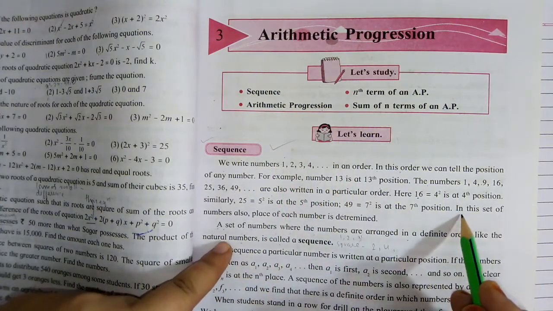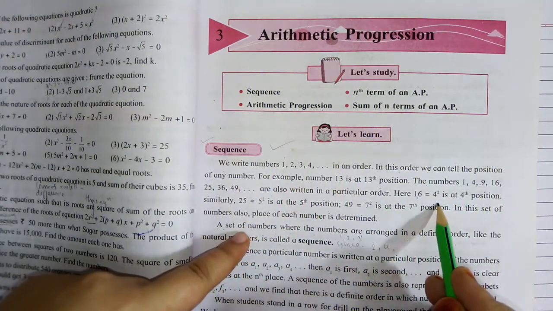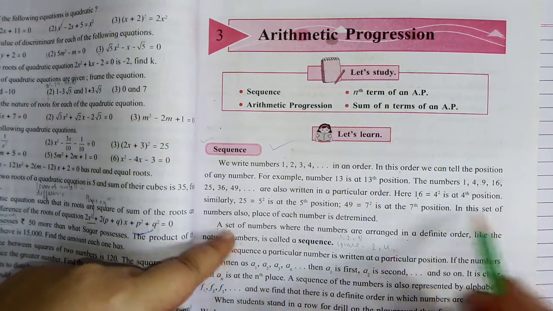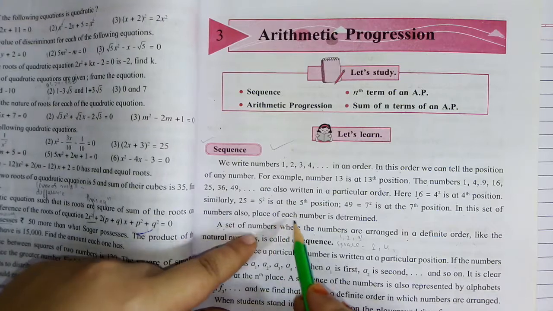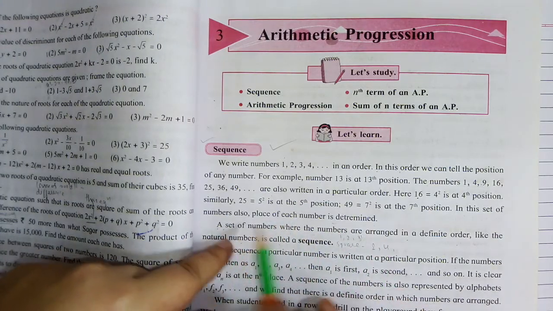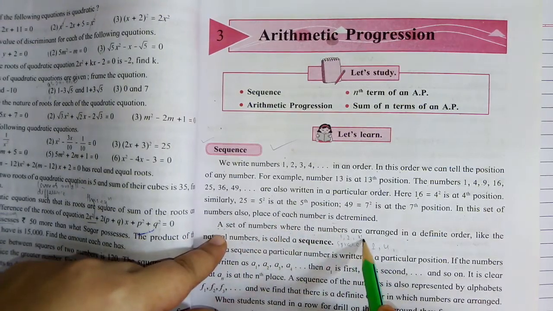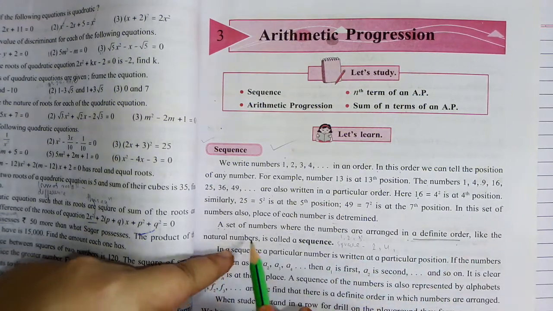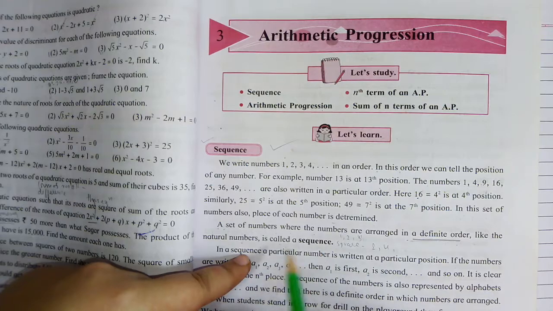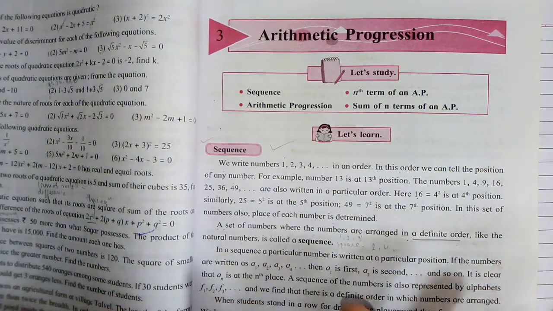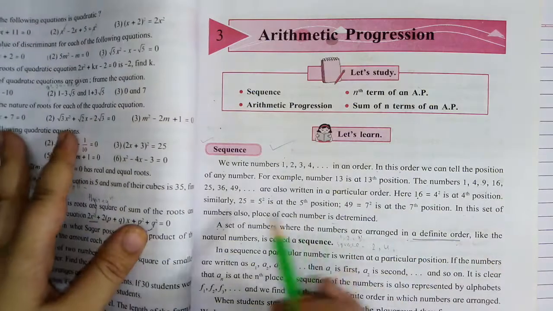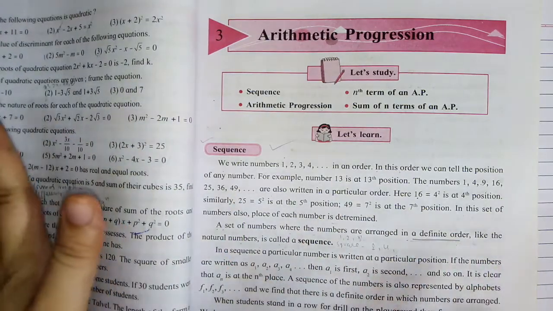Different examples are given here, like 1, 4, 9, 16, 25. In this set of numbers, the place of each number is also determined. A set of numbers arranged in a definite order, like the natural numbers 1, 2, 3, is called a sequence. These are in a particular definite order, so this is called a proper sequence.